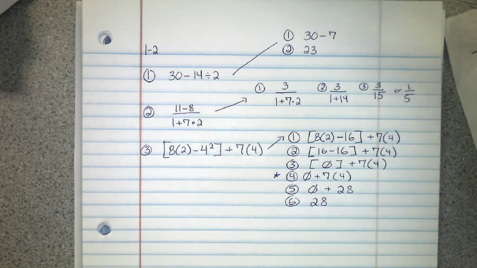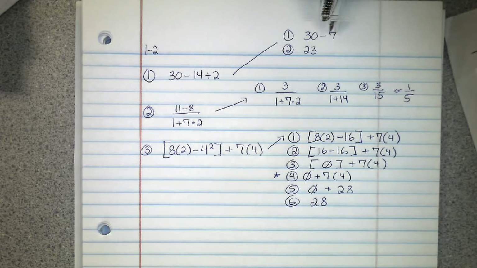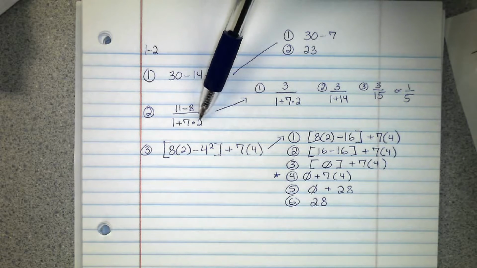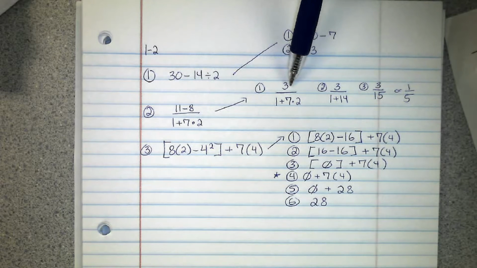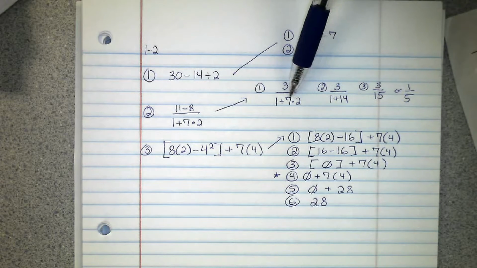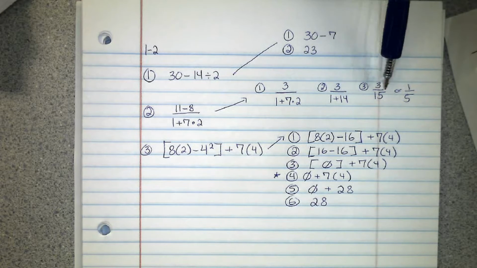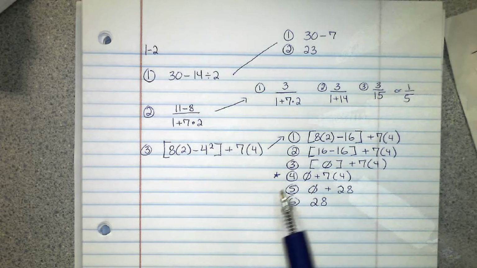Alrighty, so hopefully you did pretty well on these. For the first one, the first thing that we are going to do is 14 divided by 2, that gives us 7. Then 30 minus 7 is 23. For number 2, with fractions we want to take care of the numerator, then the denominator, then finish it up. So the first thing we have is 11 minus 8, which is 3. Then what we're going to do is take care of this 7 times 2 in the denominator. That gives us 14. 1 plus that's 15. So we end up with 3/15, or if you reduce it, 1/5.